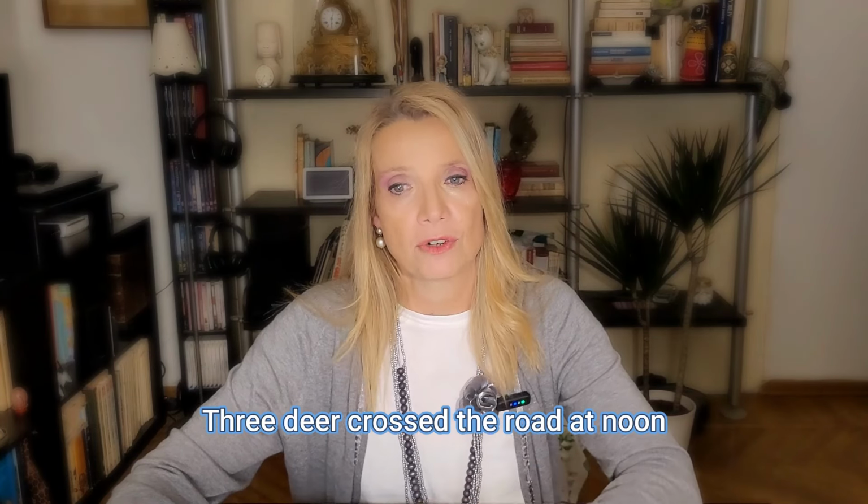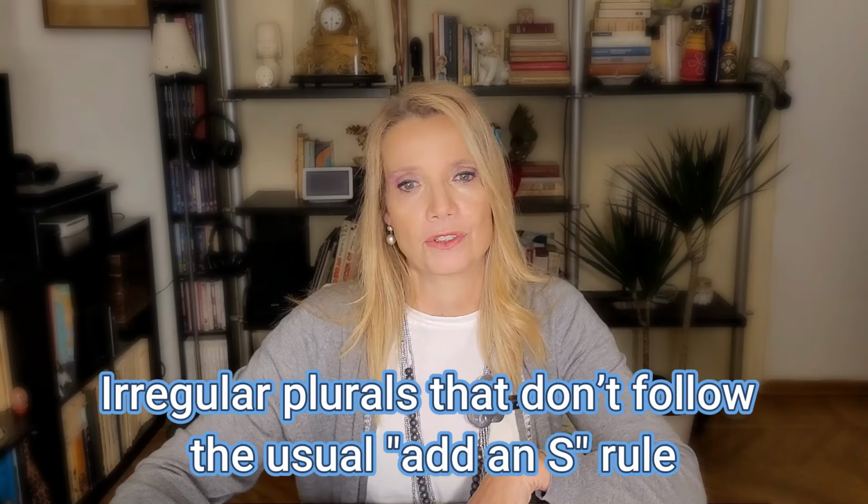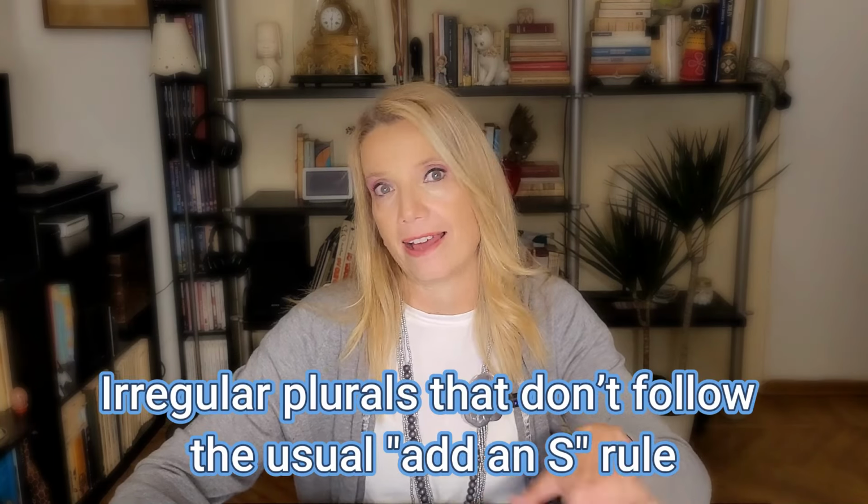Not quite. There is a mistake here, and it's with the plural. In English, we don't say deers, we say deer. So the correct sentence would be 3 deer crossed the road at noon. Surprising, right? So English is actually full of irregular plurals that don't follow the usual add an S rule. From goose to geese, from mouse to mice, from foot to feet. There are really many examples where the plural changes in unexpected ways.